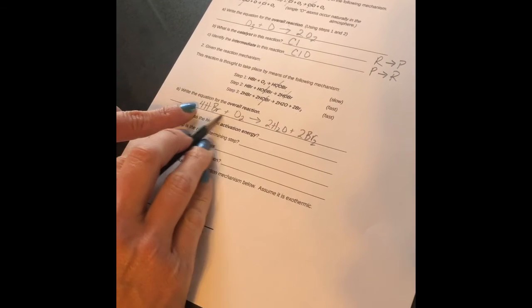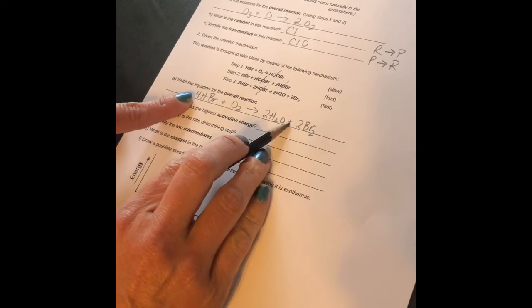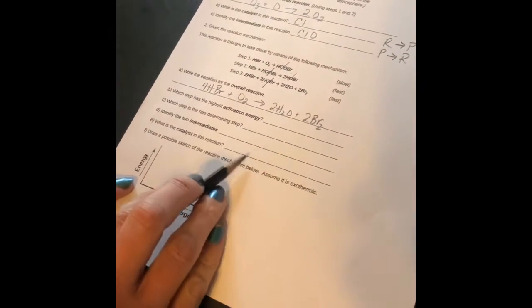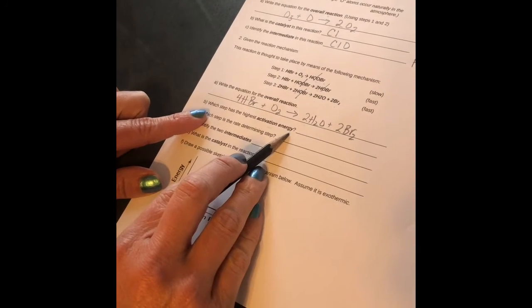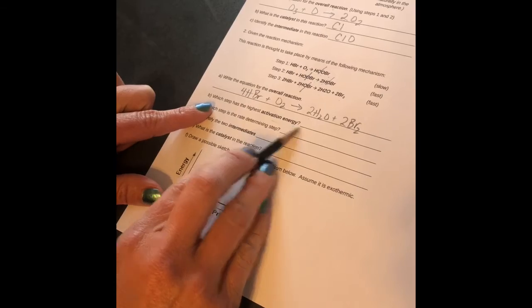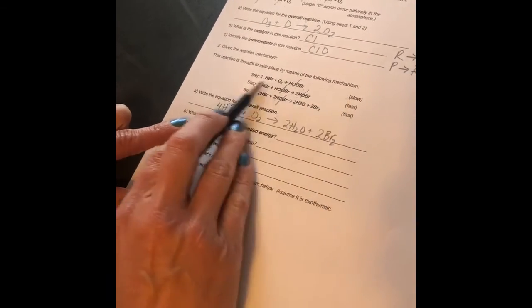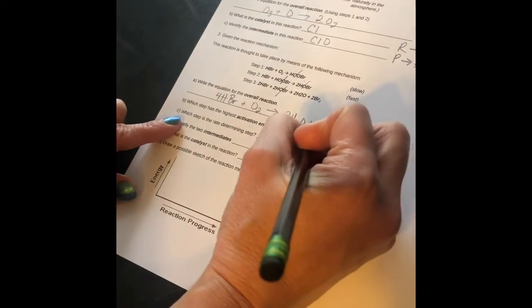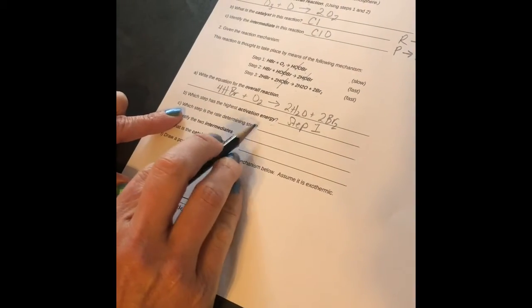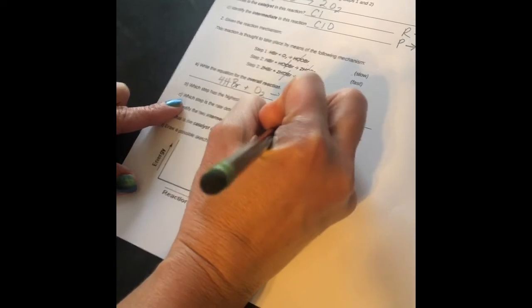All right, so we end up with 4 hydrobromic acid molecules plus 1 oxygen molecule turning into 2 water molecules and 2 bromine molecules. Now, the next question, which step has the highest activation energy? The step with the highest activation energy is going to be our slowest step. So that would be step 1. Which step is the rate determining step? The rate determining step is also our slowest step. So that is going to be step 1.